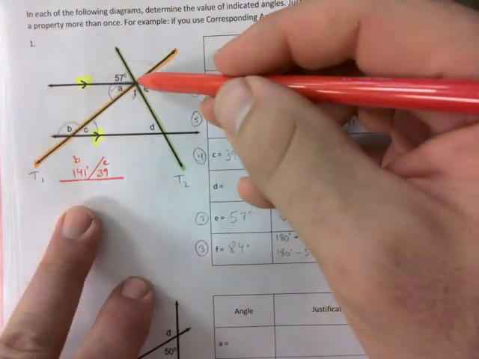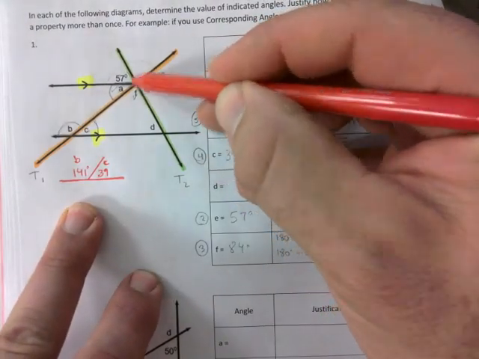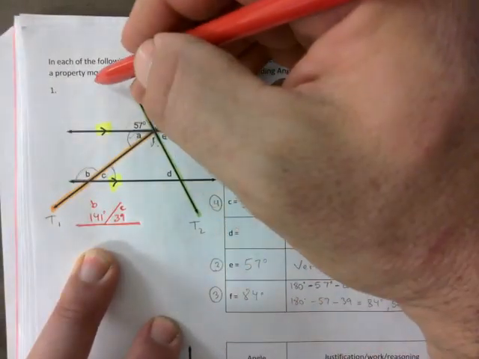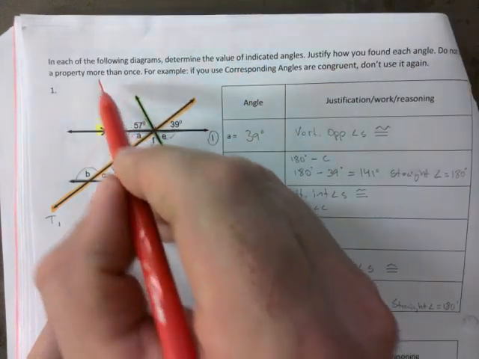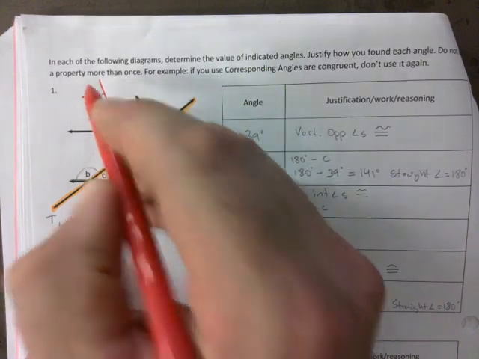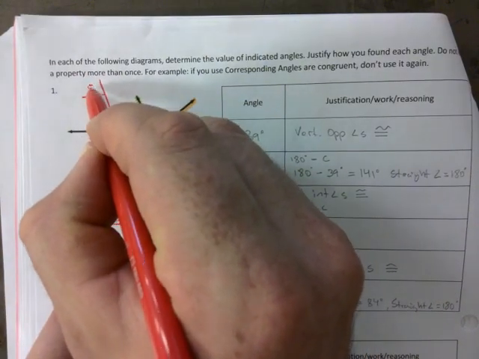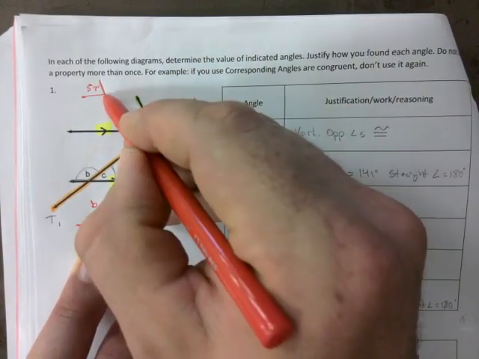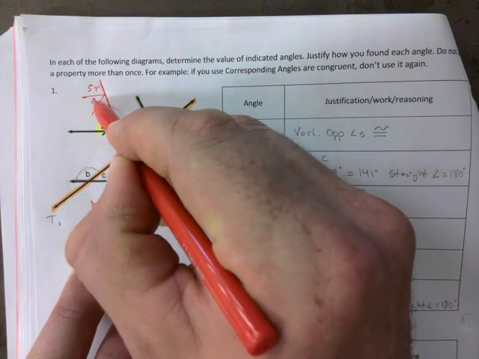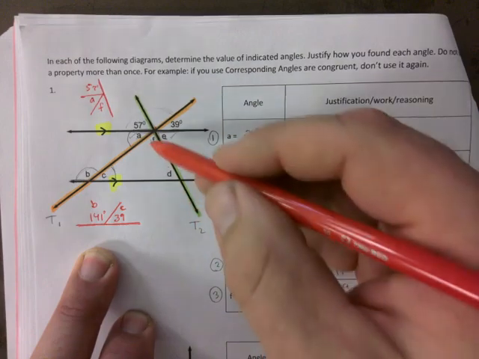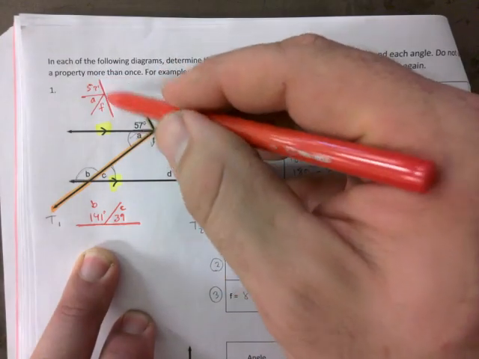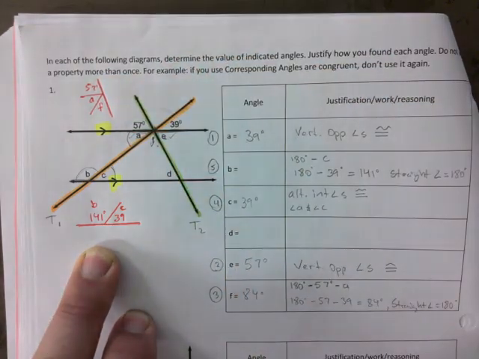Over here, if you want to zoom into this one here, the way we found F, right? We had 57 here, and then we had A and F, right? So there's also a 180 degree line there, a straight angle there.